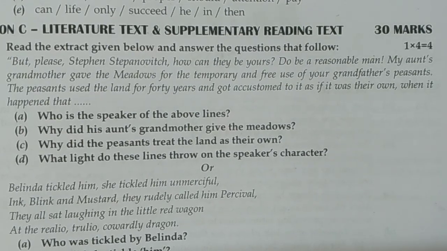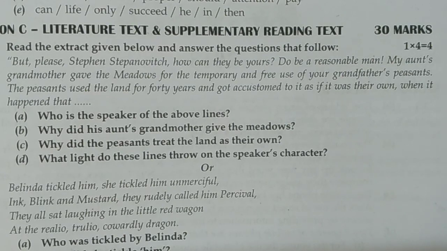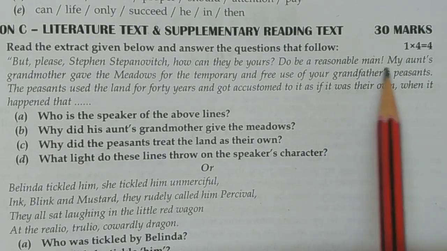Hello everyone, I have come again with all the previous year question papers, which are very important for you to practice properly and be confident for your examination. Now we are discussing the literature portion. So it's the previous year question paper.